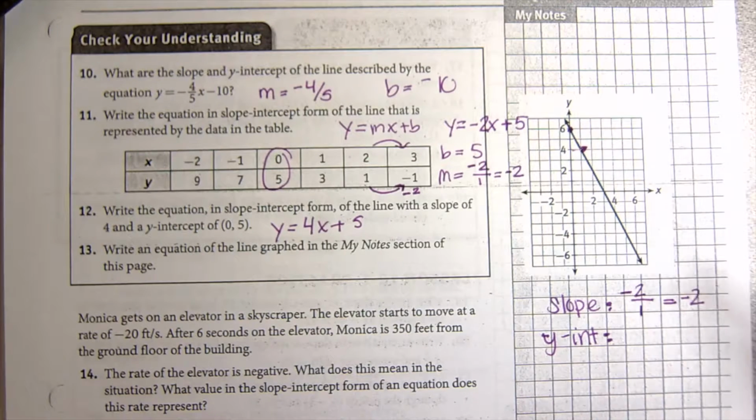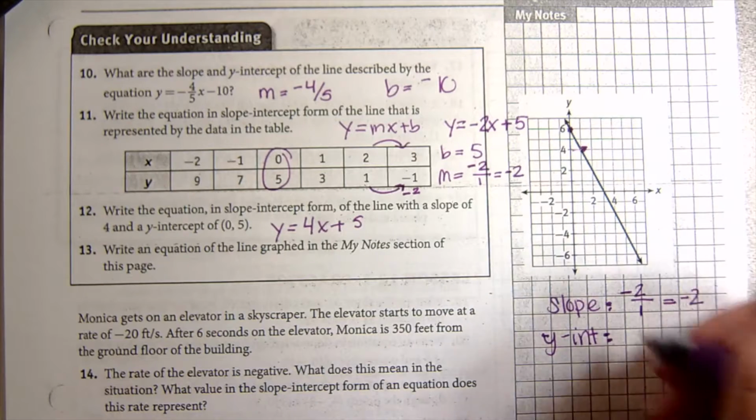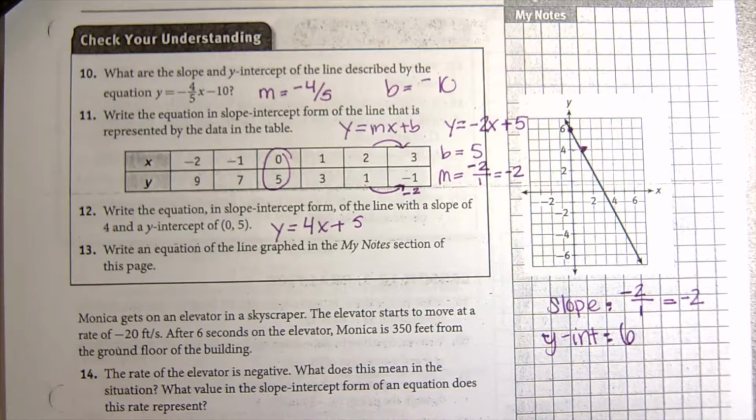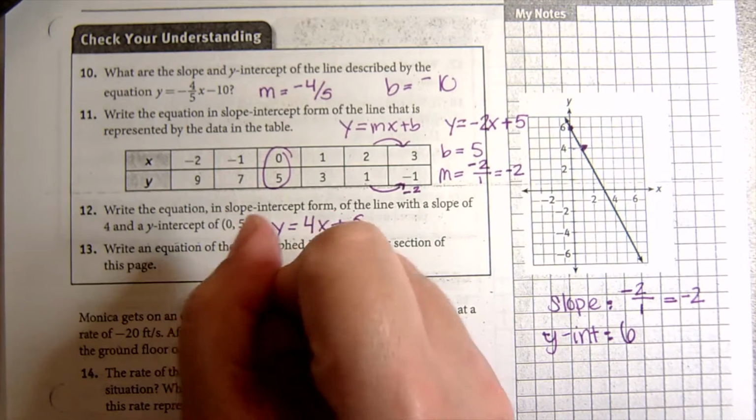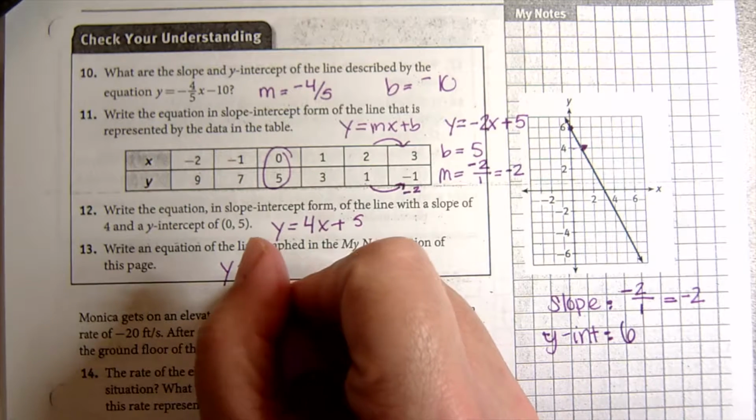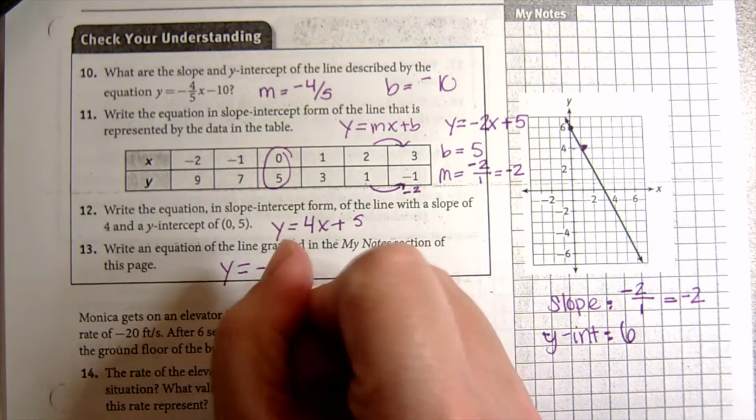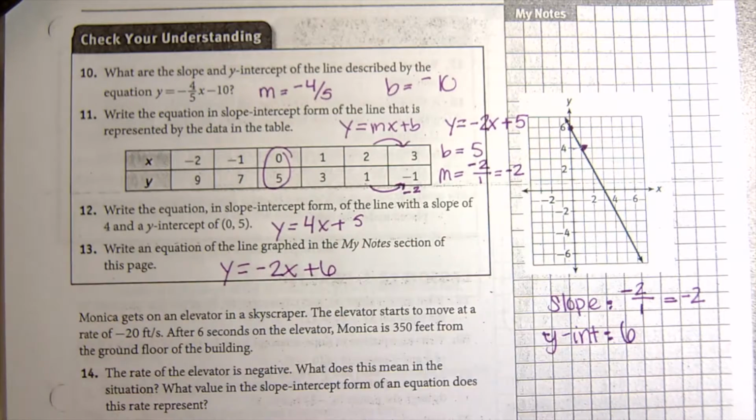And what is the y-intercept? 6. Where it crosses the y-axis is at 6. So this would be y equals what? -2x plus 6.